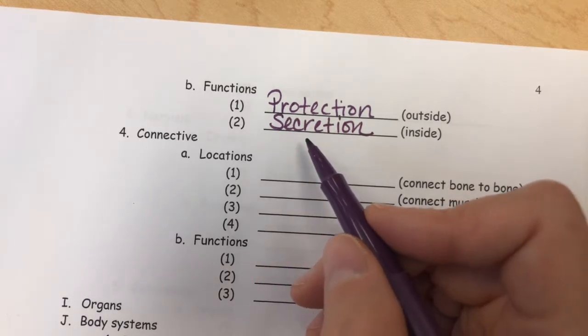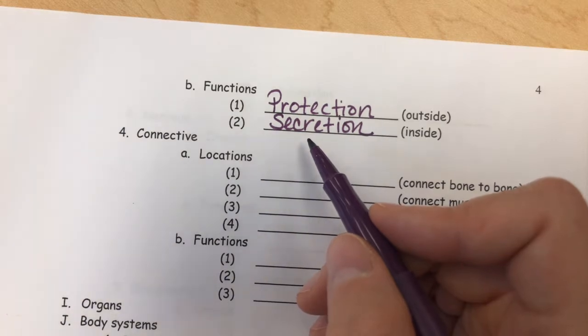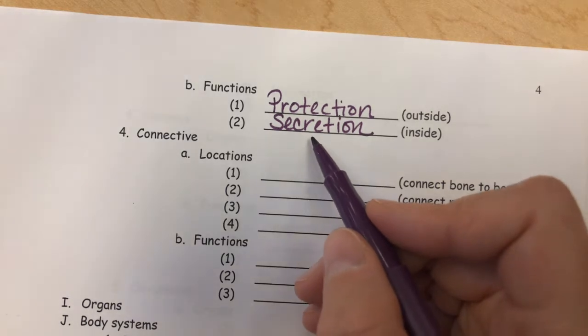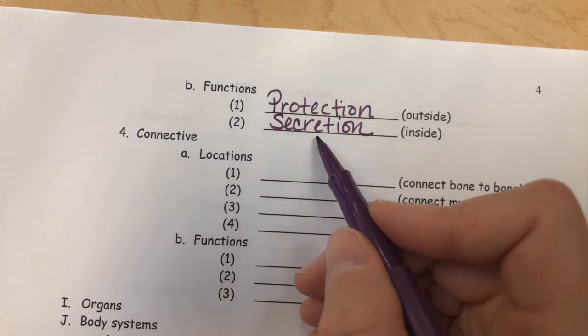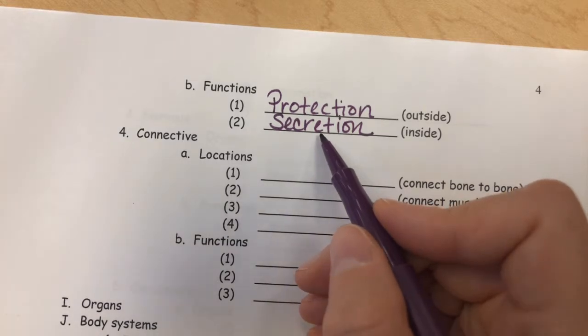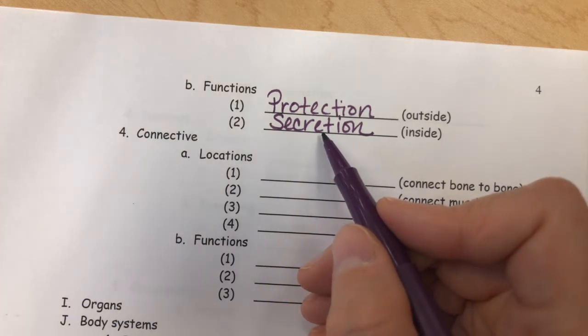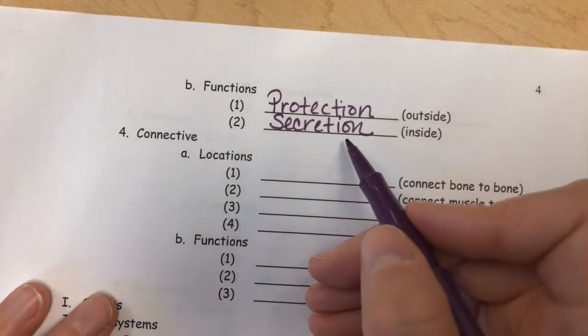Your windpipe, when you breathe in, your trachea is a tube that leads down to your lungs, and your air travels through that. The inside of the trachea has epithelial tissue, and it secretes mucus that stuff in the air, like solid particles, pollen, bacteria, and so on, stick to, so it doesn't reach your lungs. So that's an example of secretion.